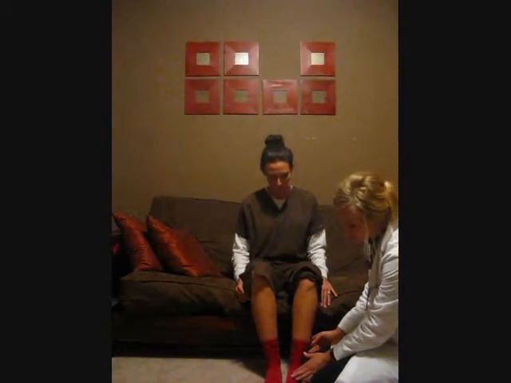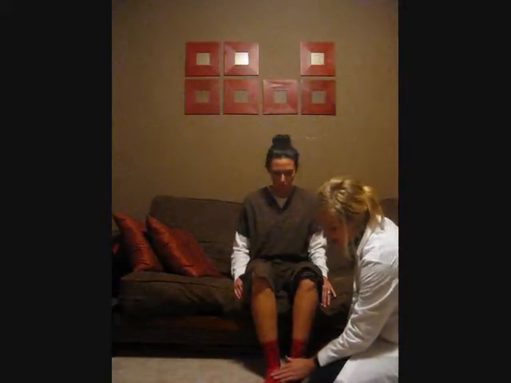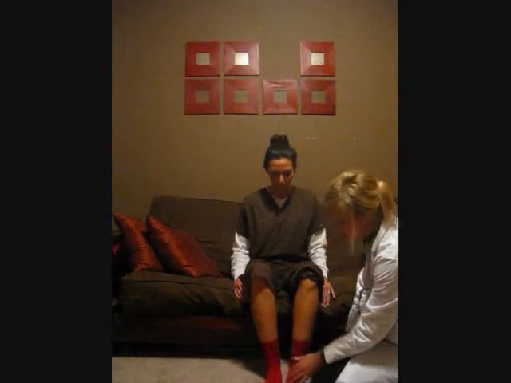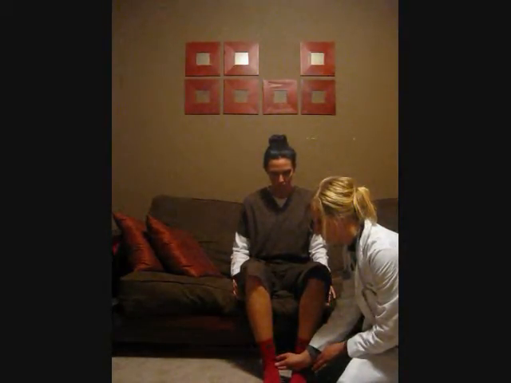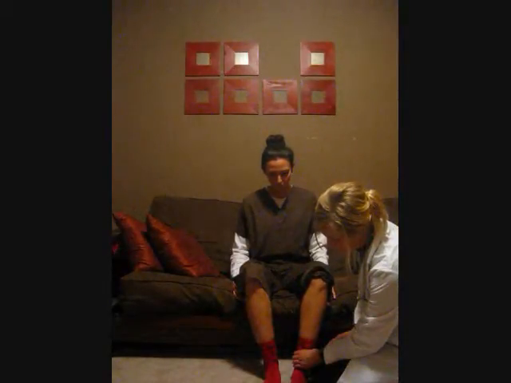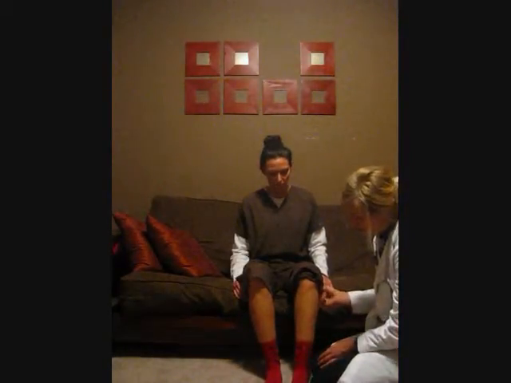So first the dorsalis pedis on the top of the feet. And I'm going to check that bilaterally. Then the posterior tibial. And also bilaterally here. And then the popliteal behind the knees here.